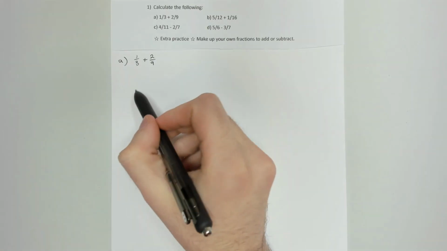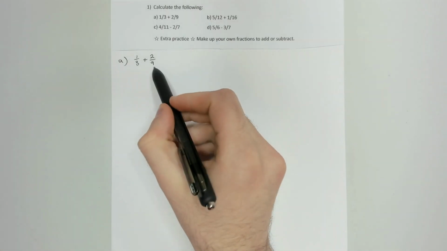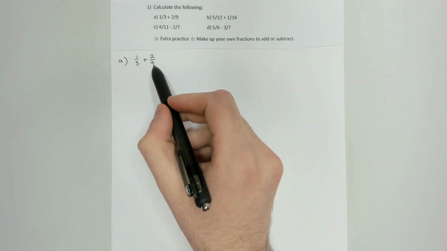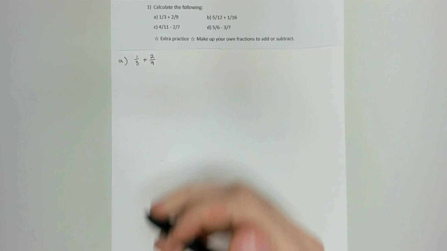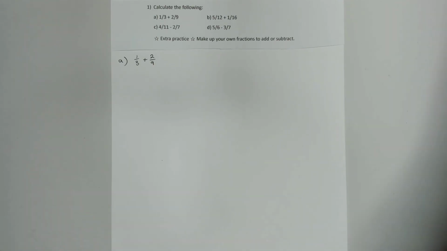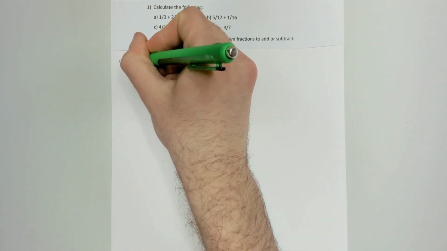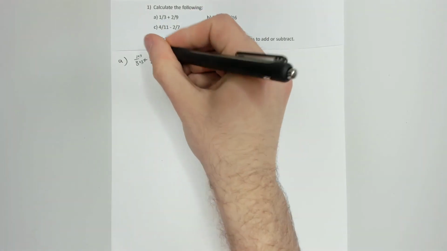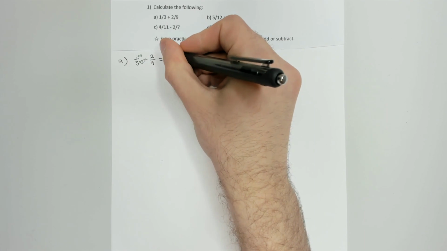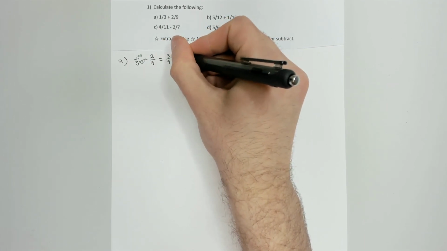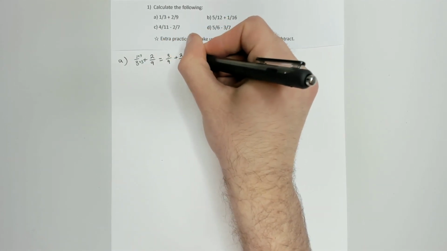Well, we essentially need to find the lowest common multiple of these, but since 3 is a factor of 9, that means that 9 is going to be a multiple of 3. So all we have to do is multiply the numerator and denominator of this first fraction here by 3, because that's going to get us to our common denominator of 9, right? So 1/3 becomes 3/9, right? They're equivalent fractions, and we're adding it to 2/9.